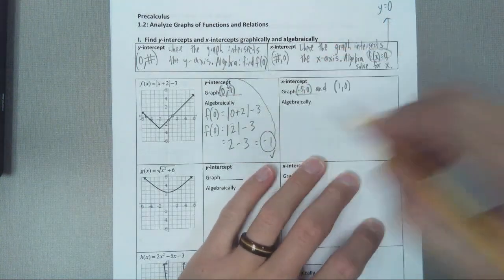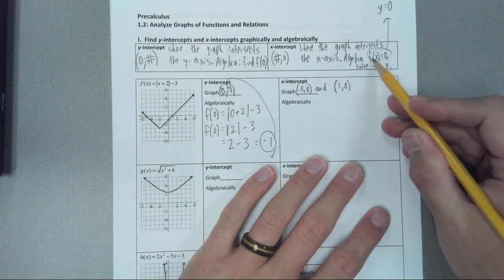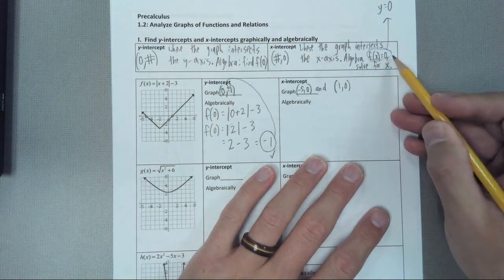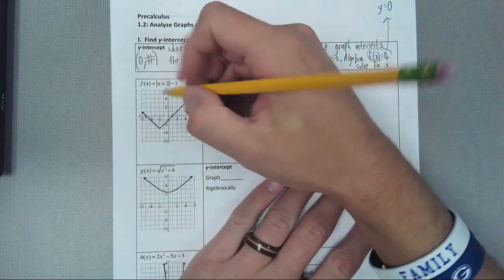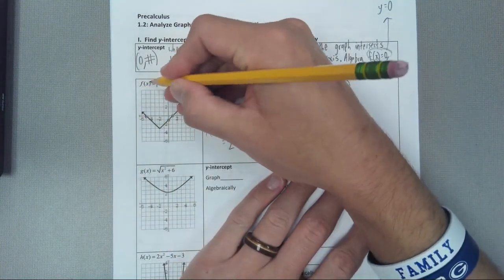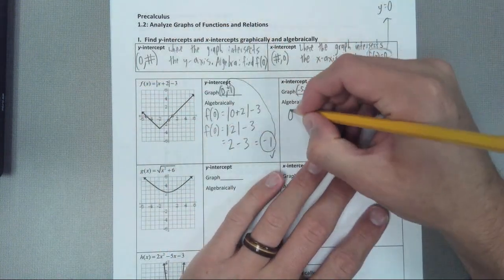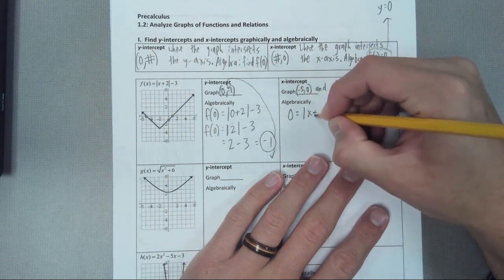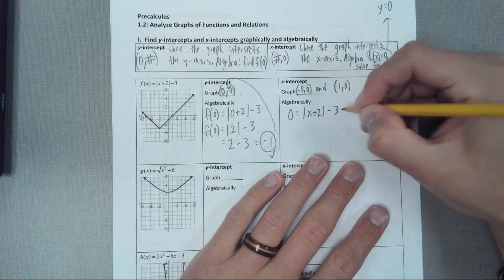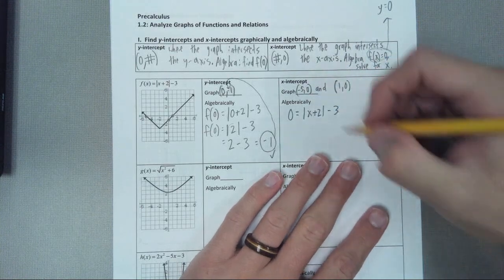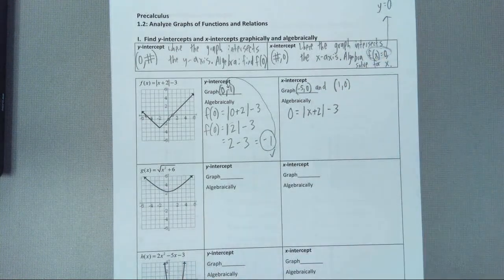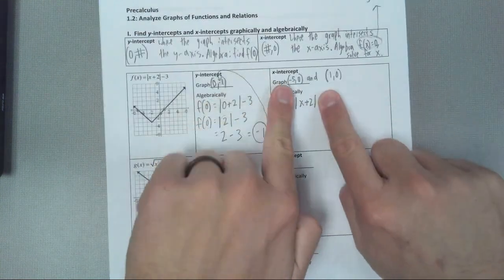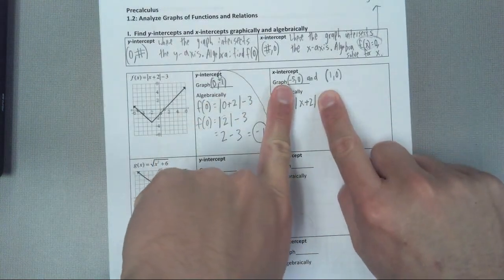Instead of f of x, we are going to replace it with 0. So instead of all of this, I'm just going to write 0 equals the absolute value of x plus 2, and then minus 3. If you don't remember how to solve absolute value, what you essentially have to do is isolate it. We want the absolute value of x plus 2 by itself.